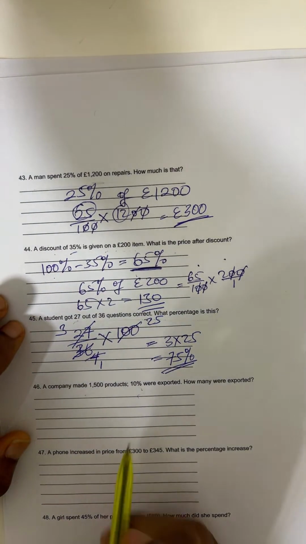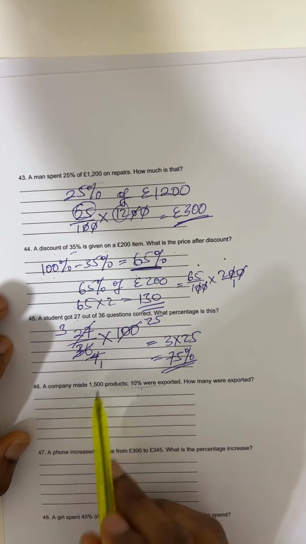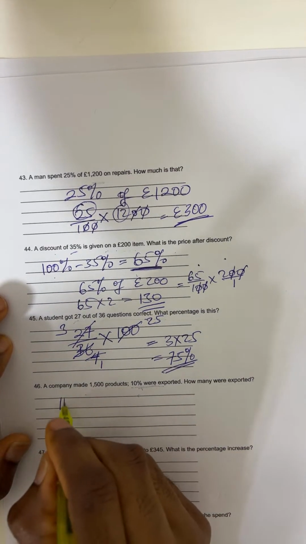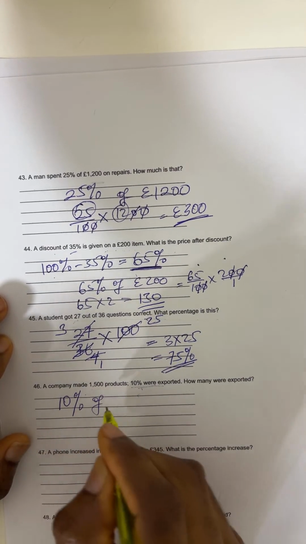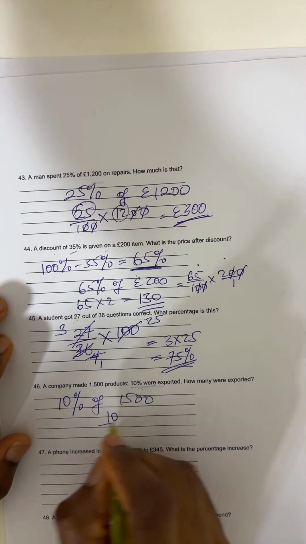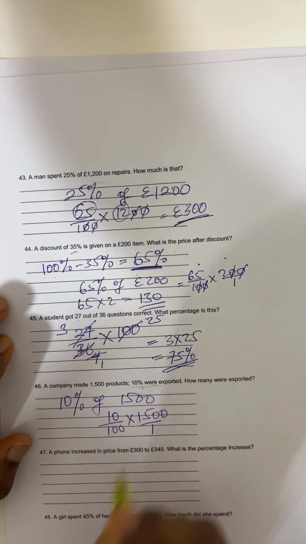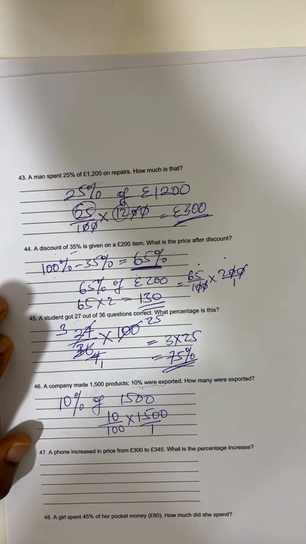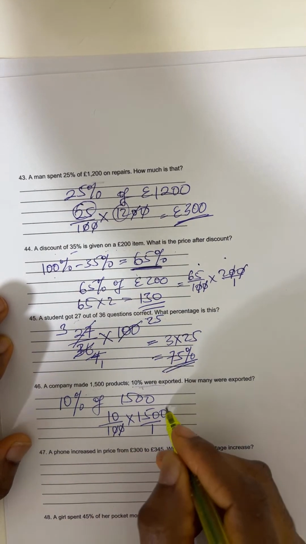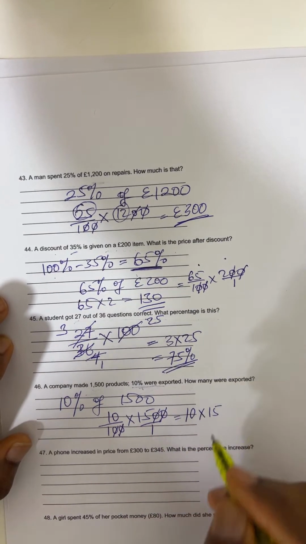To know the amount that was actually exported, we are going to do 10% of the actual product. So we are going to take 10% of 1,500. And that will be 10 over 100 times 1,500 over 1. If you do that, you just have to cancel 2 zeros here and cancel 2 zeros here. You are left with 10 times 15.